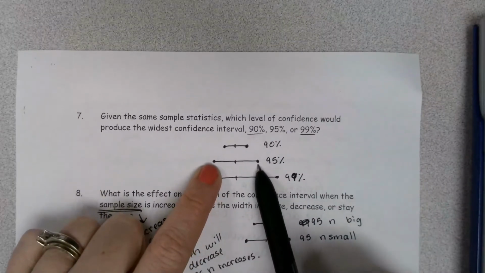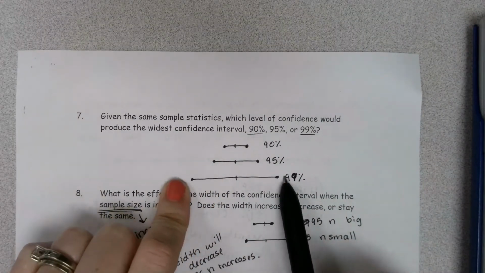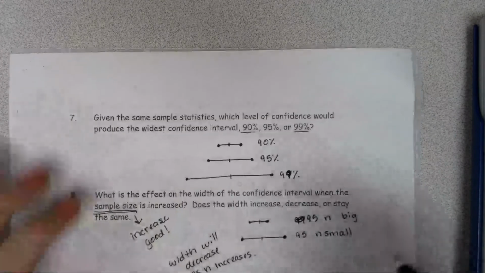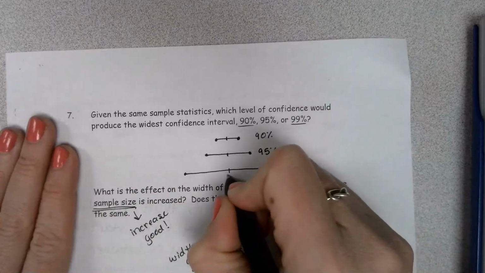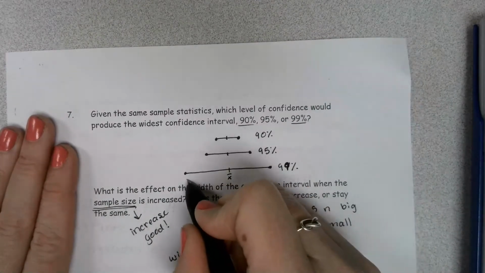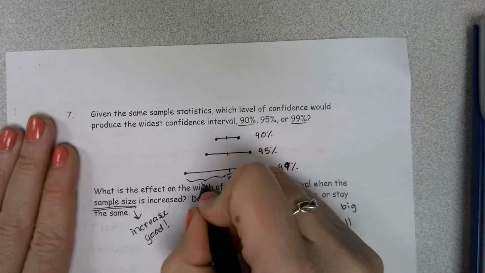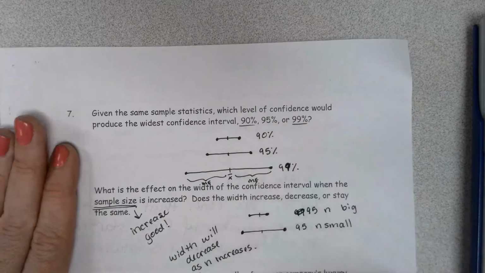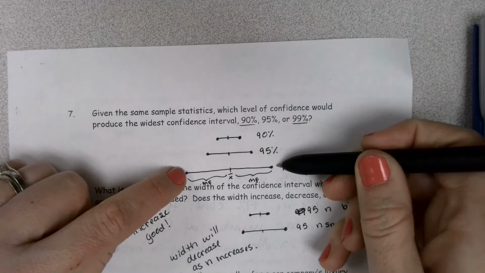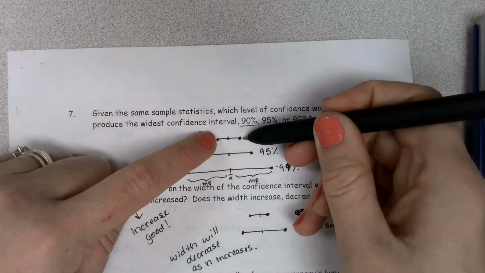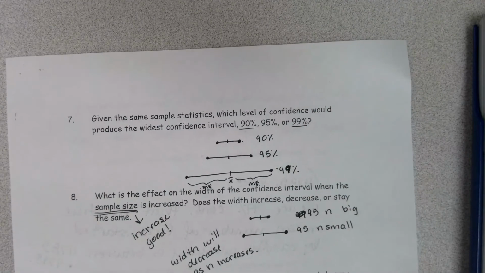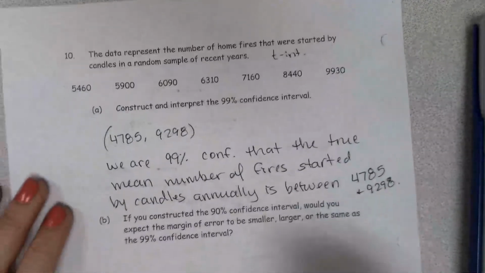Using 95 as the baseline, if we increase our confidence level, we have to have a wider interval, therefore we have to have a wider margin of error, because remember our point estimate is in the middle, so this length represents your margin of error that you see on both sides. So if we're going from a 99 down to a 90, it is pretty clear to see that our margin of error is drastically smaller.